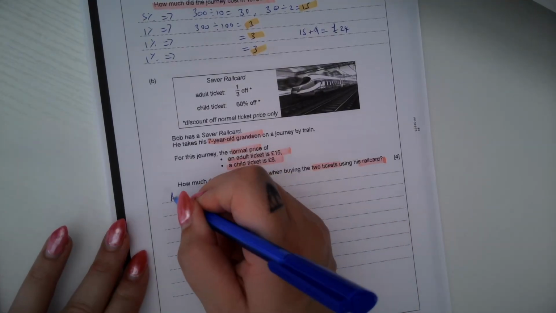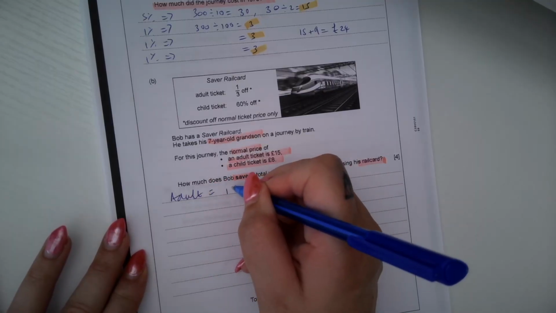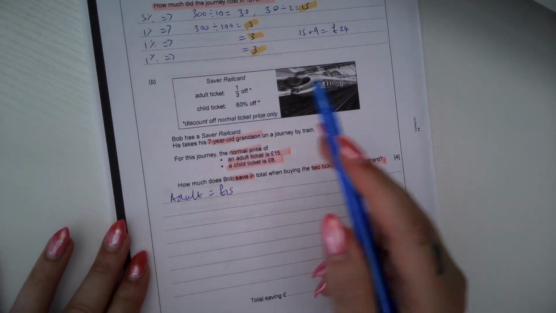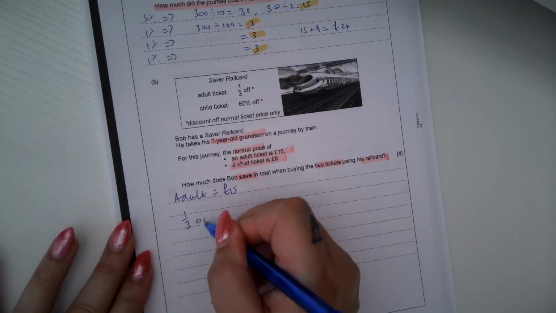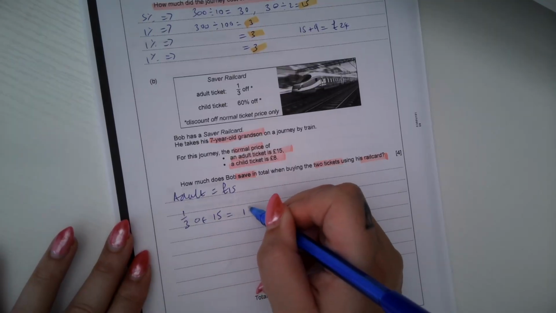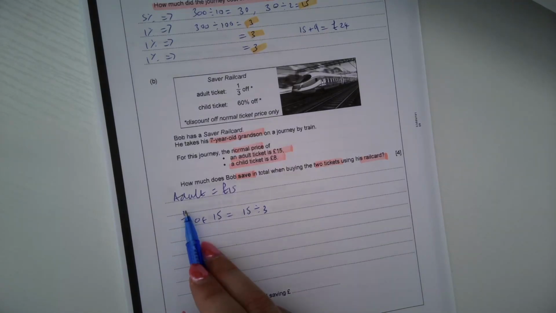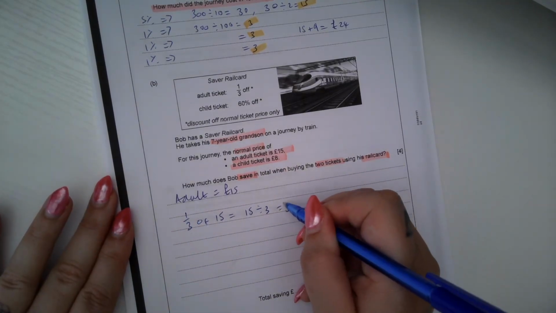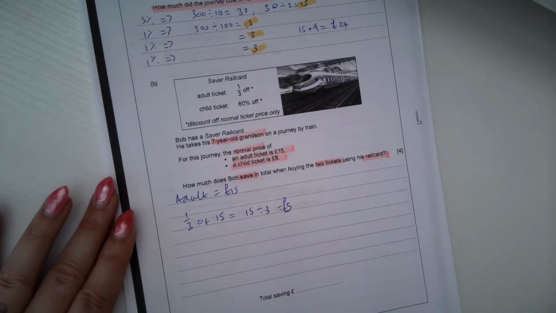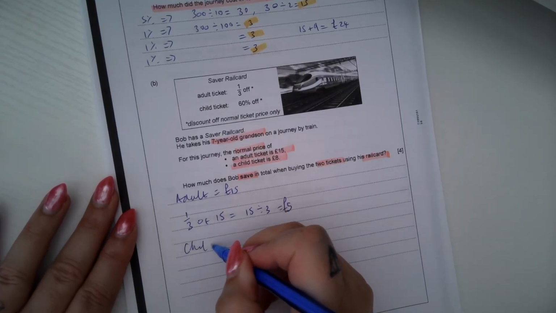All right, so an adult ticket is £15, but he gets 1/3 off. So we're going to find 1/3 of 15. So 15 divided by 3, we divide by the denominator times by the numerator, is 5. So he gets £5 off an adult ticket. And then we're going to deal with the child ticket.